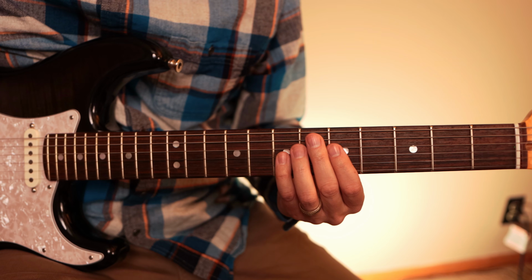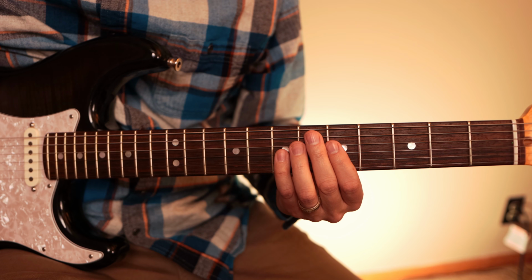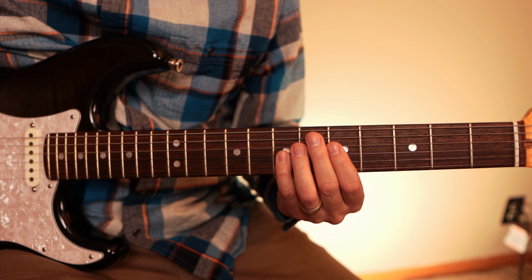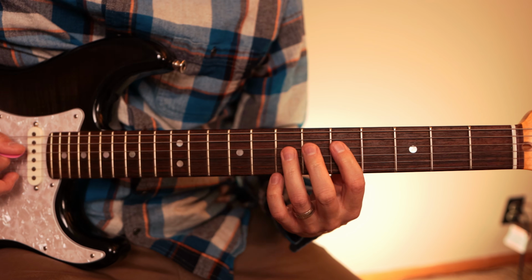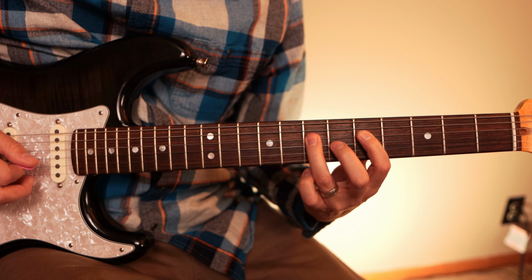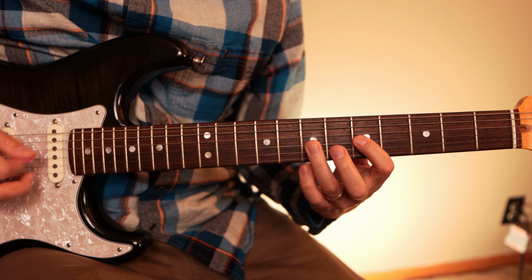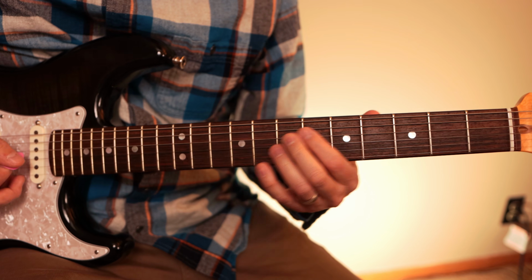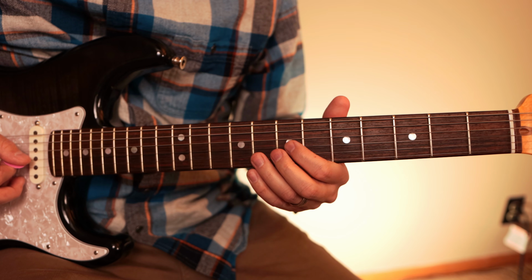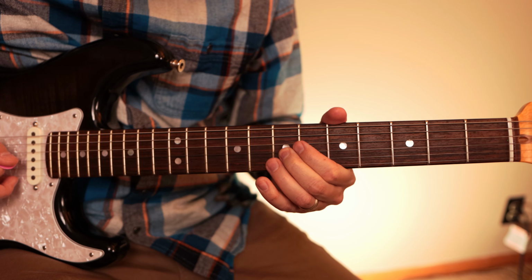So what we're going to do is learn to use these 4 notes to play some really cool little lead lines. So you can do all downstrokes, do alternating, slide into it, use vibrato, which means moving your finger.